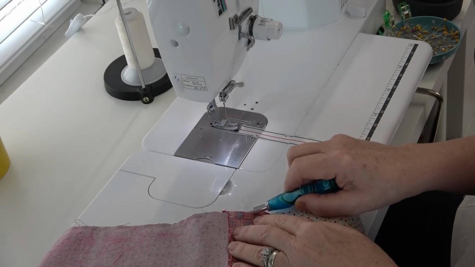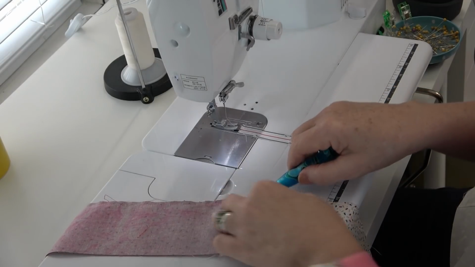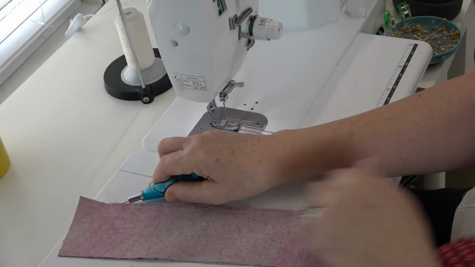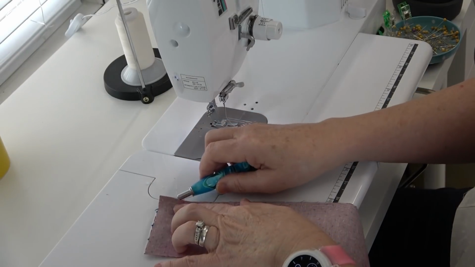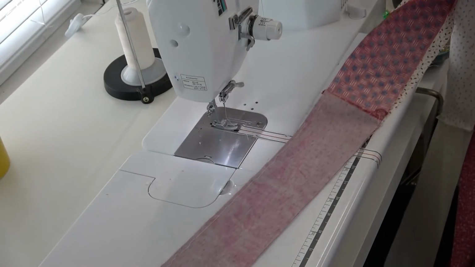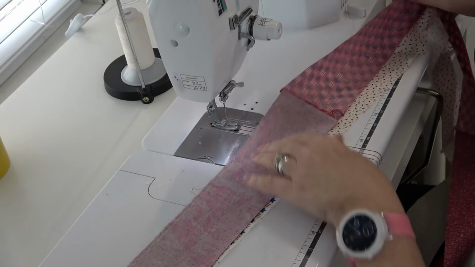But look at this. When you get near an intersection, it'll hang up just a little bit, but look at that. Done. Yeah, and it hung up because we got near the end, and there. So yeah, I just unpicked a couple of feet of stitching in a matter of seconds, which is awesome.